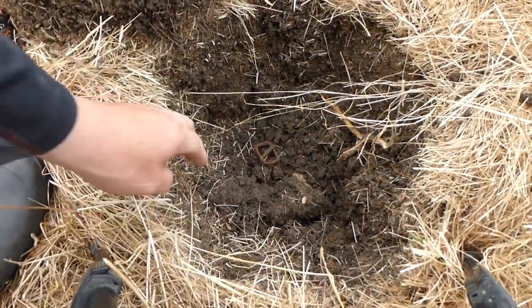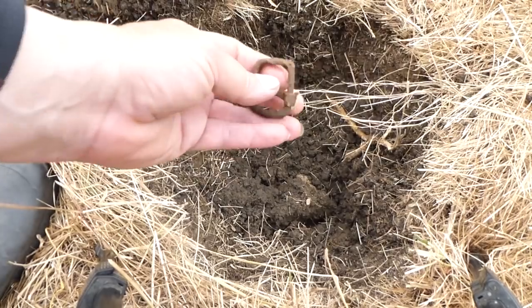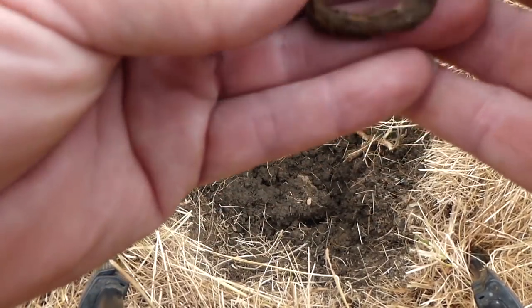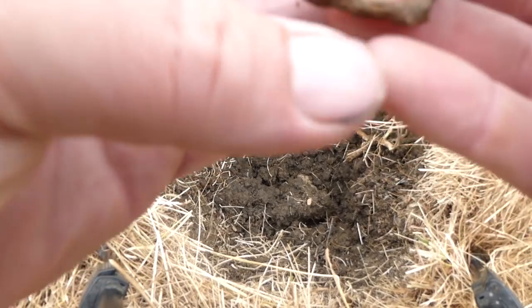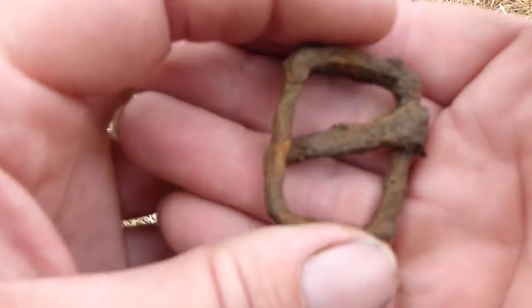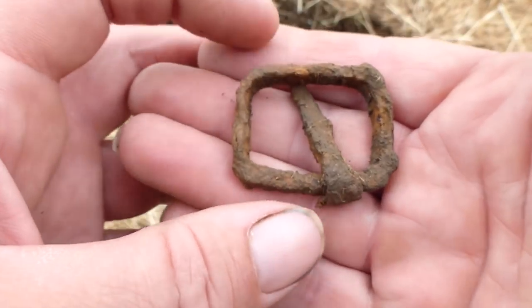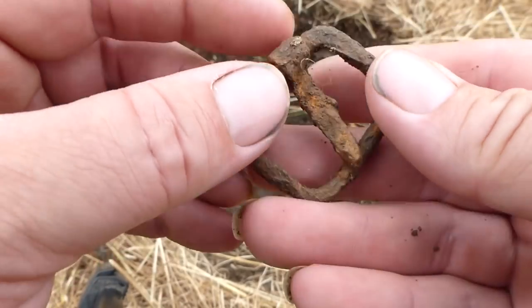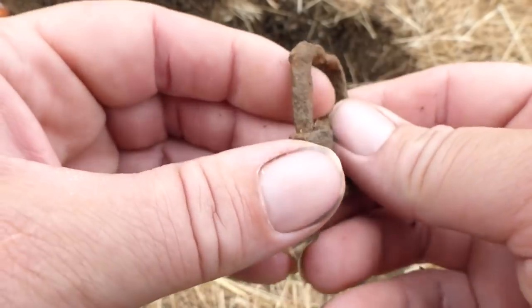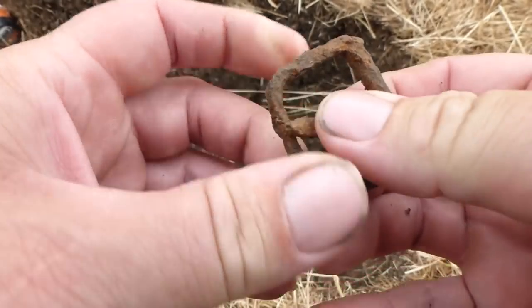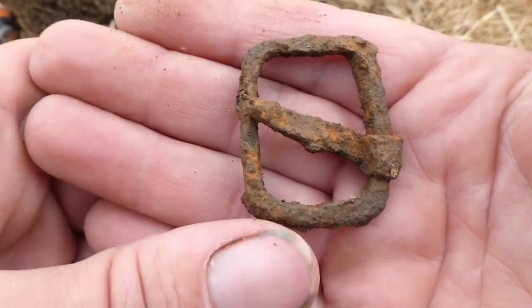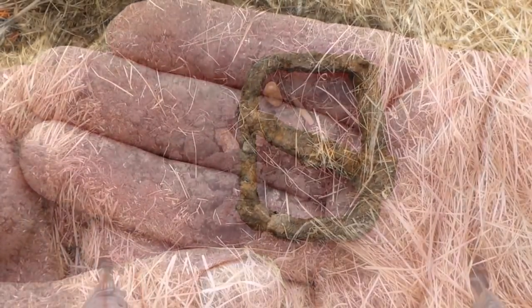Right, here's my first find of the day, my lovers. It is a buckle. I don't think it's particularly old. Maybe 17th century. Got its pin intact, roughly made. That's not going to swivel anymore. Nope, he's solid. Right, on to the next.